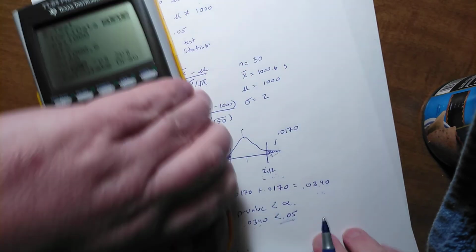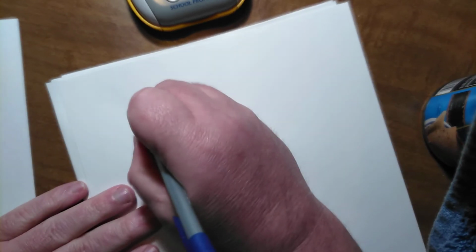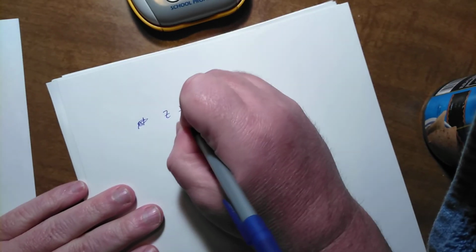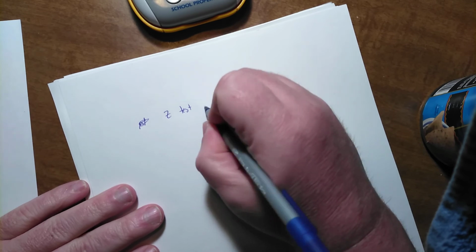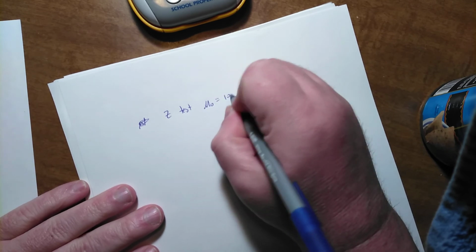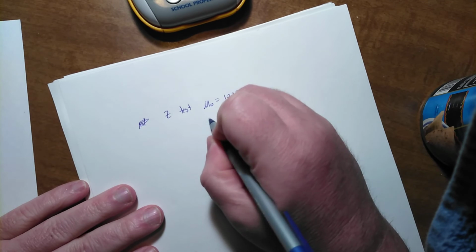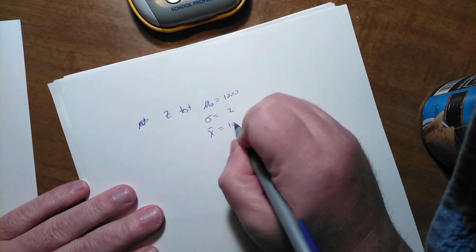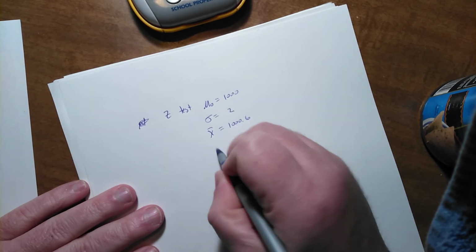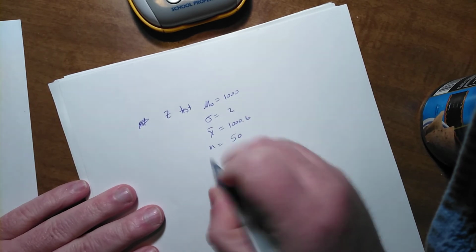So how would you enter this in, for an answer that I would want you to have here? And I'll put that back in just a second. But you would say, I want to do a z-test, right? And we did mu 0 is equal to 1,000. We want standard deviation equal to 2. We want x bar equal to 1,006. We need n equal to 50.